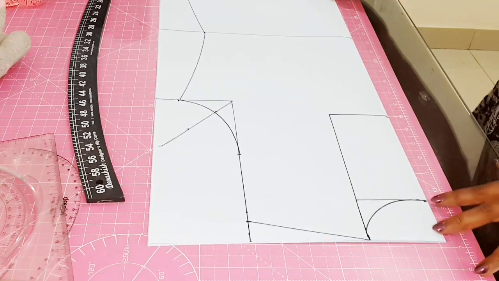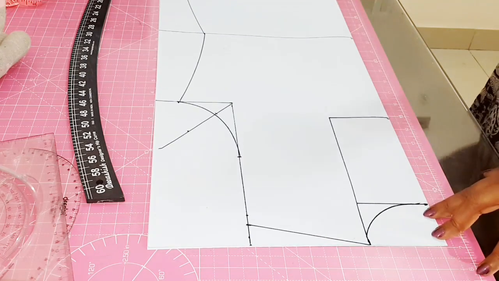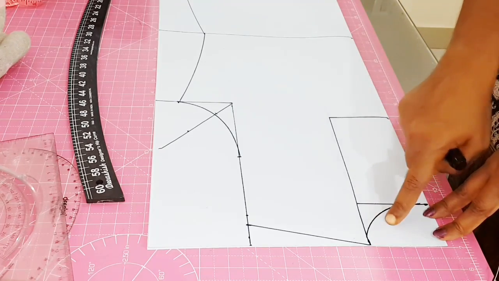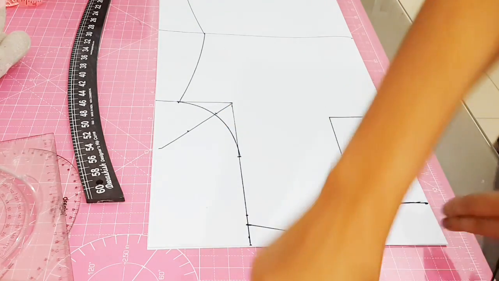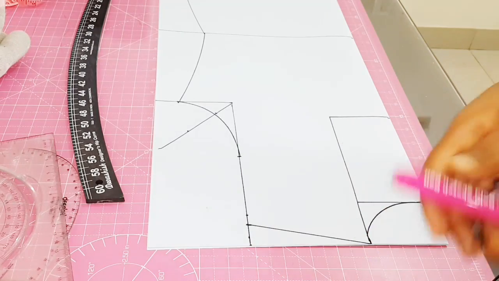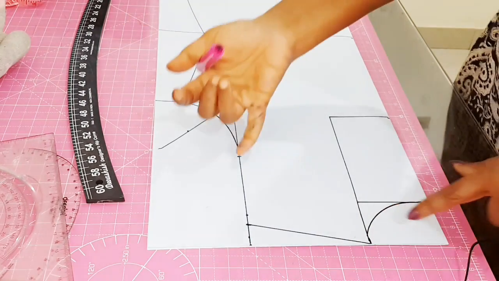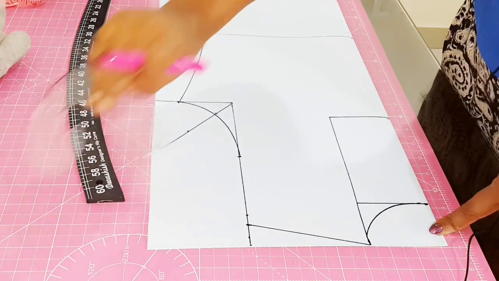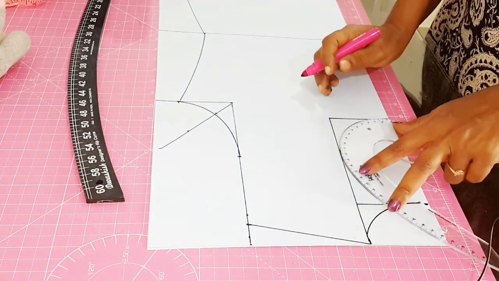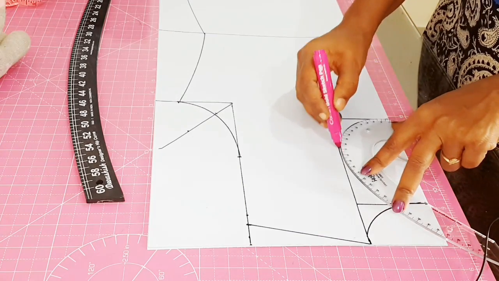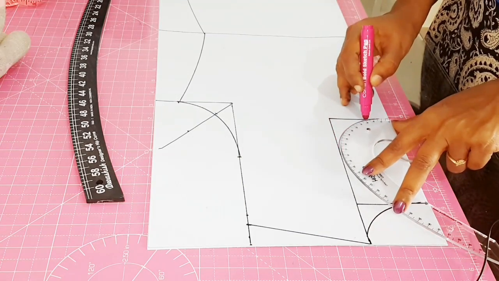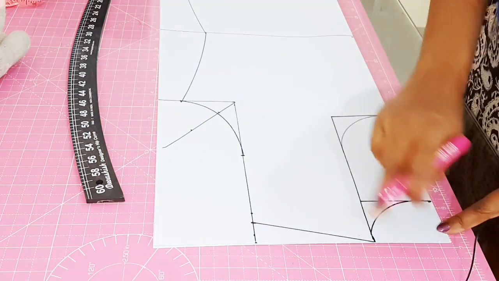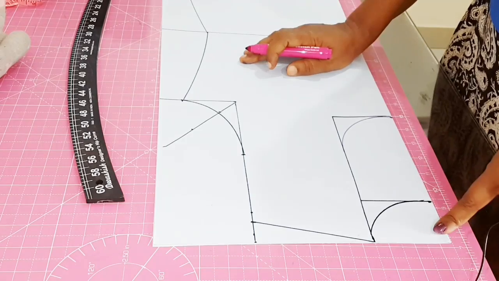Now, this is our basic body draft for back part, back neck, back armhole. For front, what is the difference? Front neck and front armhole. Our front neck deep is 7.5. So give a shape there. I'm just giving round neck. You can make it any kind of neck, any shape. Leaf neck, sweetheart neck. So many necklines are there. You can just draw whatever you want.